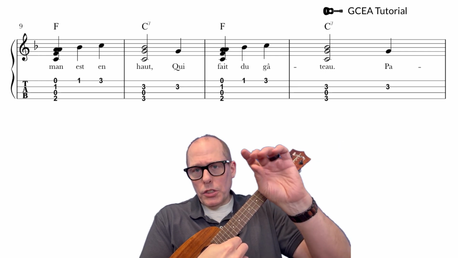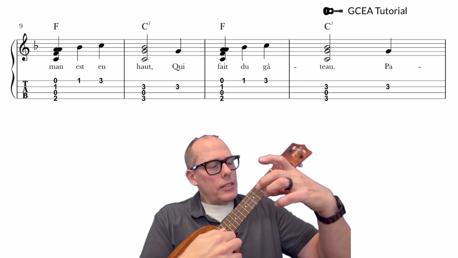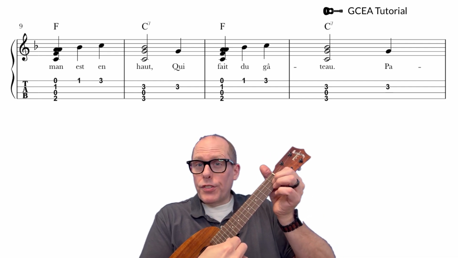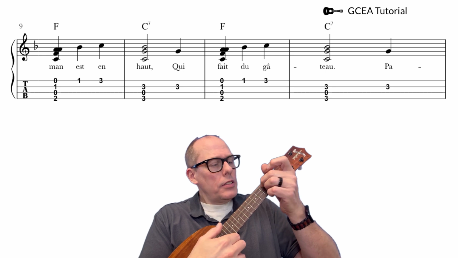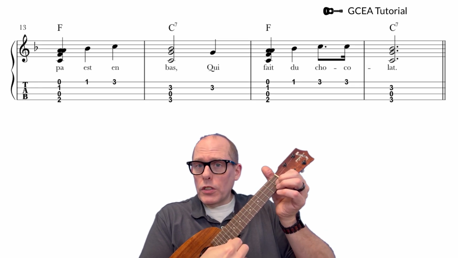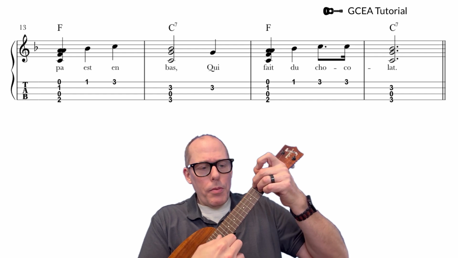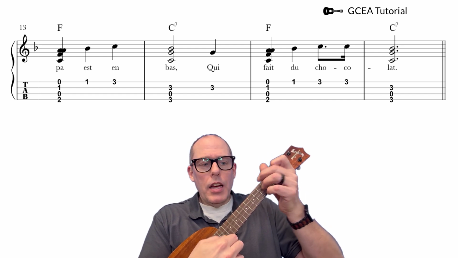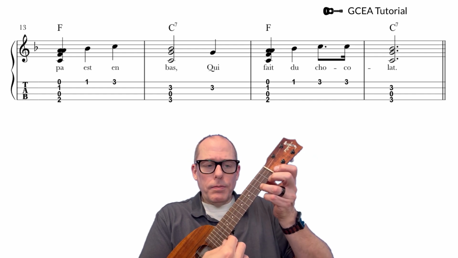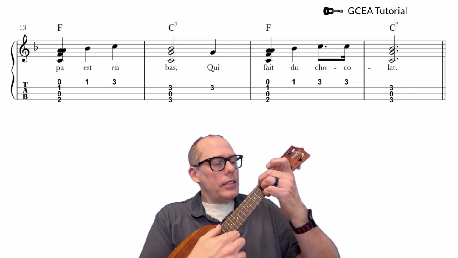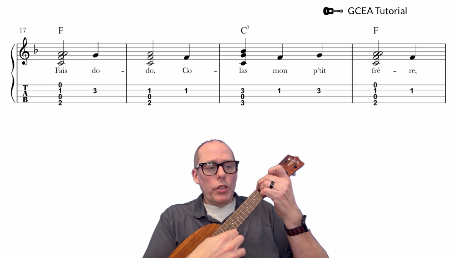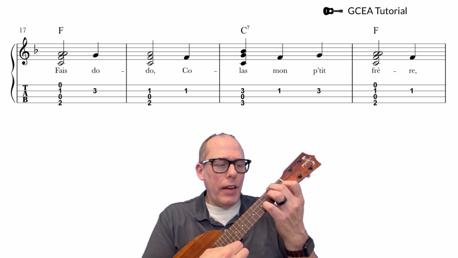Then we go down to, again, that C7 shape. Repeat the 2nd string, F chord again, 1st fret, 3rd fret, C7 shape again. Repeat the 2nd string, F chord, 1st string, 1st fret, 1st string, 3rd fret, C7 shape again. Repeat the 2nd string, F chord, 1st string, 1st fret, 1st string, 3rd fret, happens twice, C7 shape. Then we're on the 5th line of the piece at measure 17.